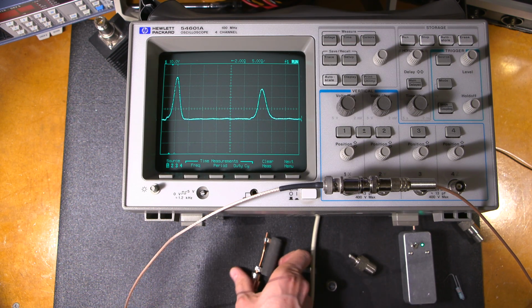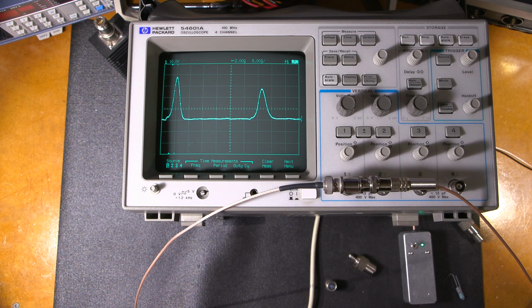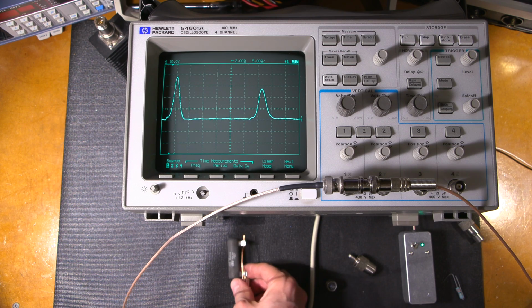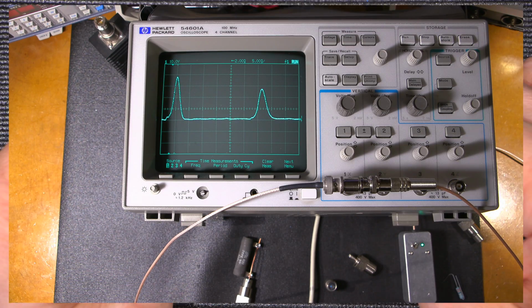Whereas if we just take a normal 50 ohm wire wound, you saw what it did. It actually pushed this away. So very important to choose the right resistor, because if not, as you can see, big problems.